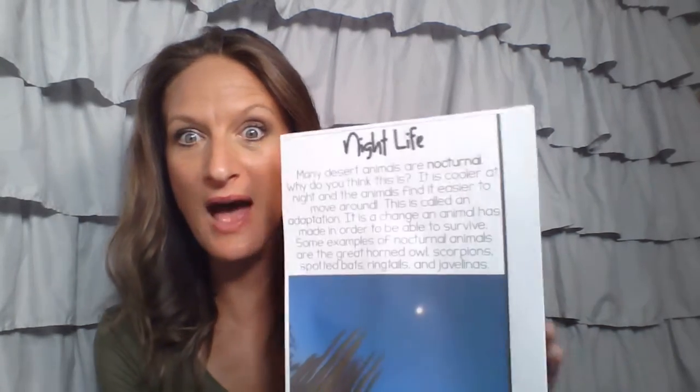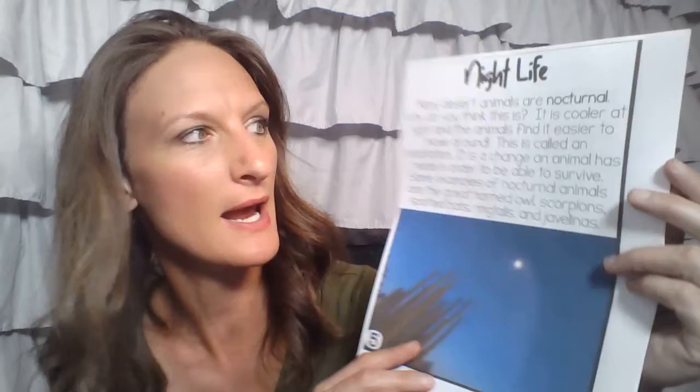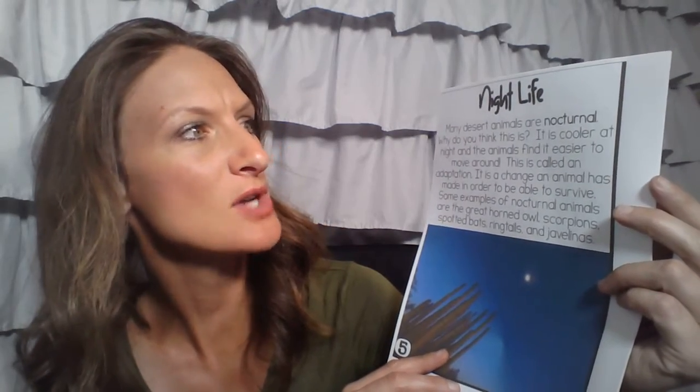What happens at night? Ooh, I want to know about nightlife in a desert. Ooh, wonder if those coyotes are coming out. Many desert animals are nocturnal. Remember, nocturnal is where animals come out at night. They sleep during the day, but they come out at night. But why?